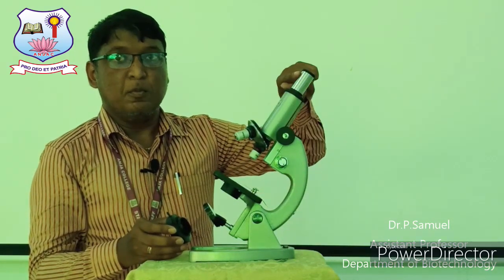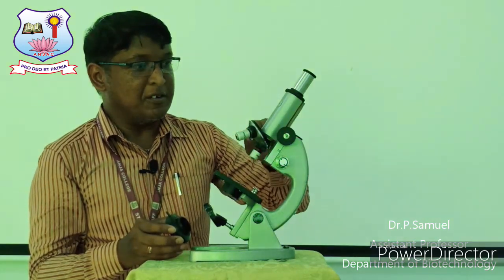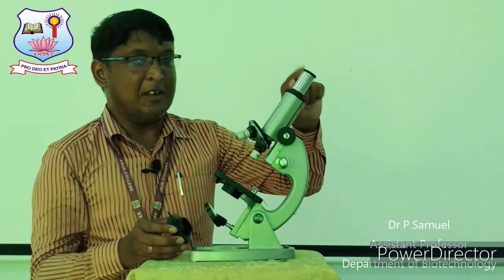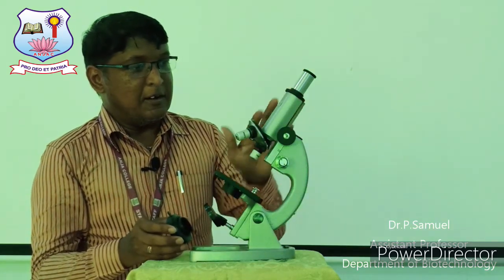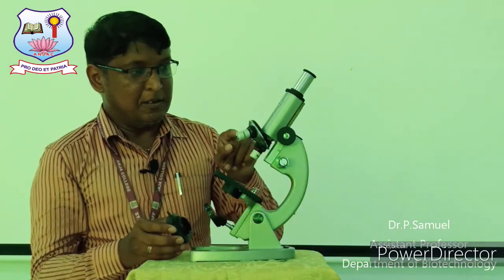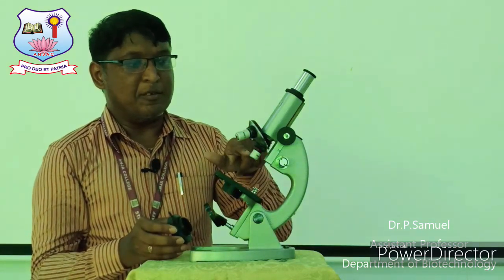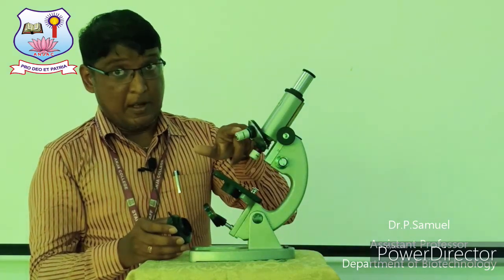body tube. This is hollow in nature, which means nothing is present between the objective lens and the eyepiece lens. And the objective lens is otherwise called the nose piece lens, and the nose piece contains three different types of magnifying lenses: low power, high power, and oil immersion.